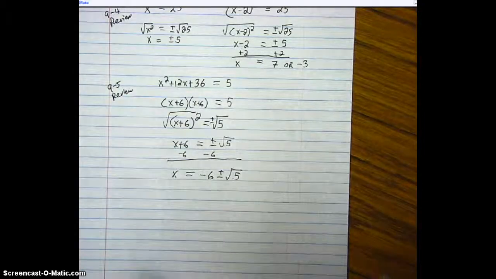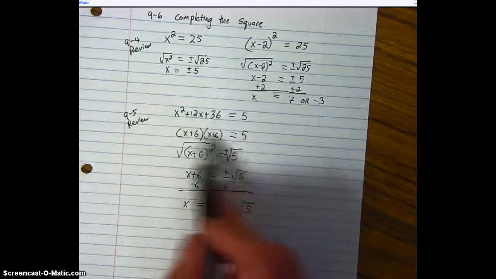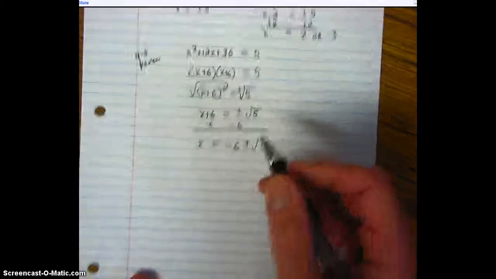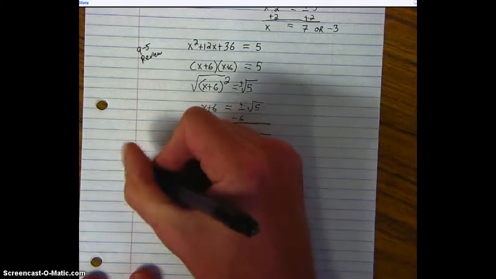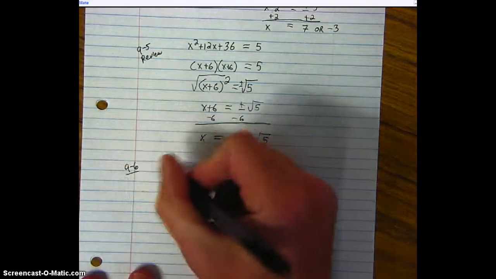Okay, so now, what about completing the square? What happens if, when you factor this, it doesn't become a perfect square? And that's what today's lesson's all about. So in 9-6, you're not going to have a perfect square. So let me give you an example.